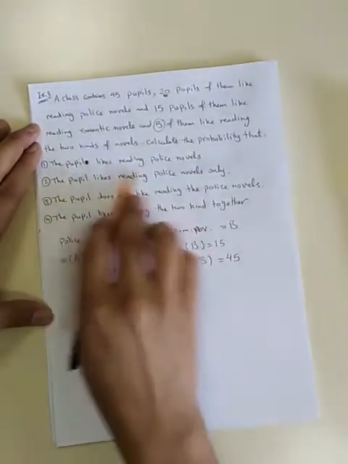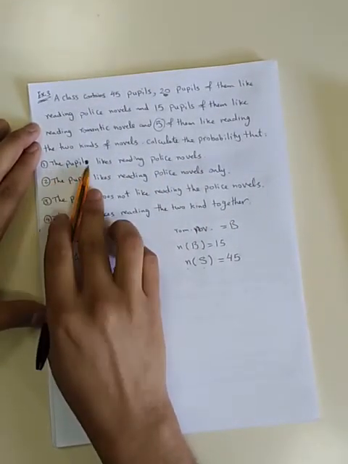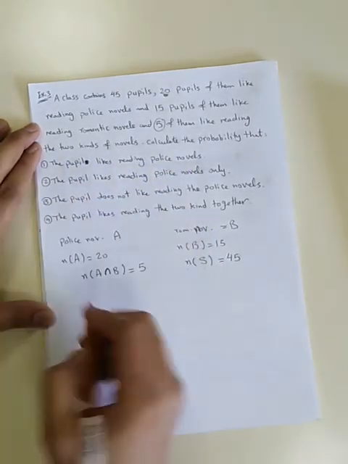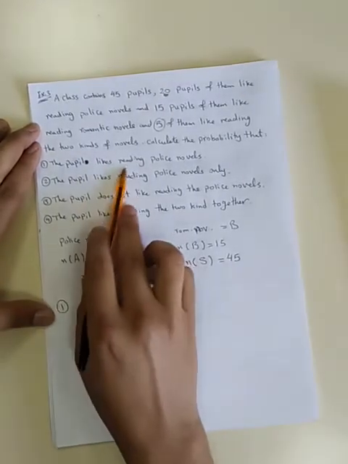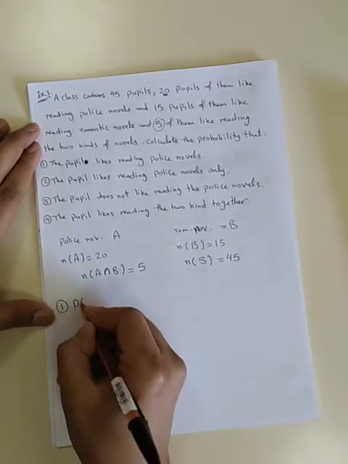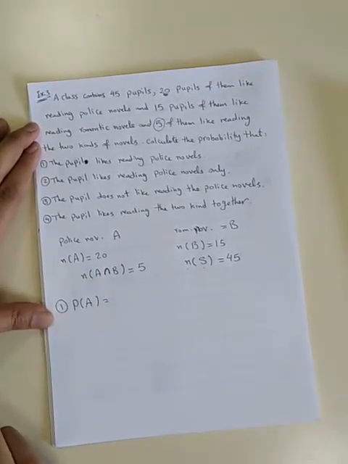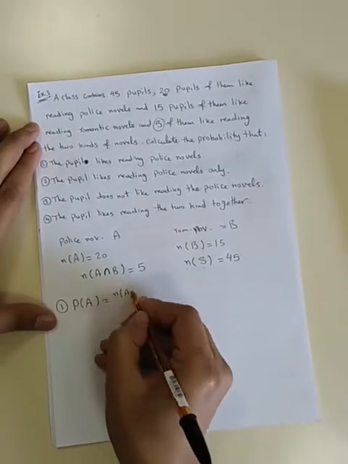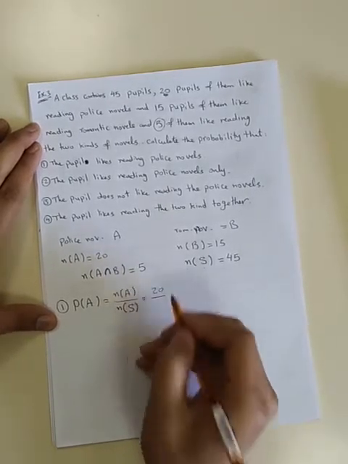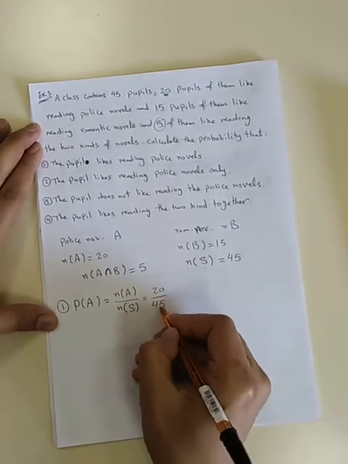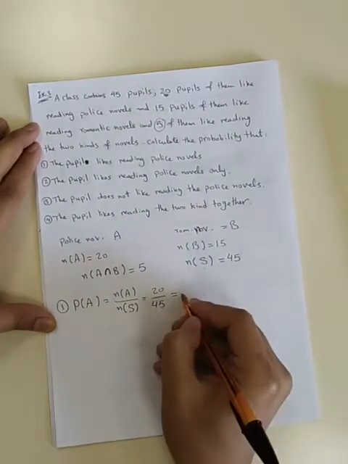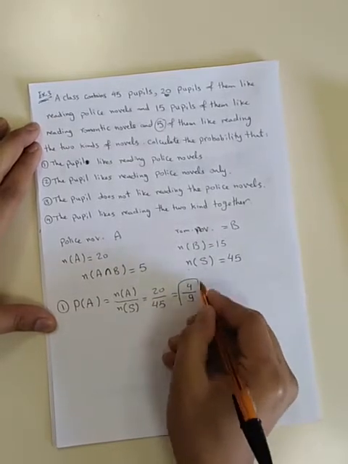Let's get the required. In number 1, the pupil likes reading police novels. To get number 1, let's turn to the symbol. The symbol is A. We want to get probability of A. Probability of A is the number of A over number of sample space. Number of A equals 20. Number of sample space is 45. And get the result in the simplest form. It will be 4 over 9 in its simplest form.